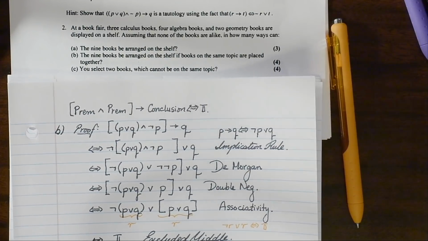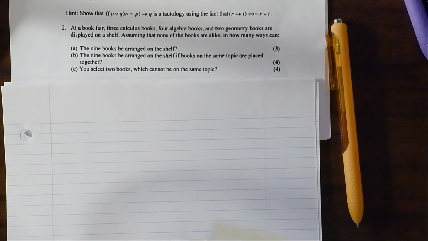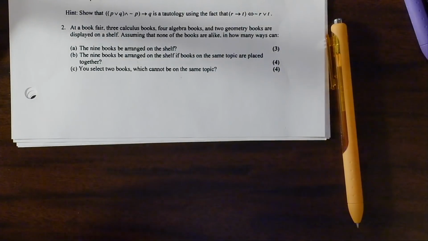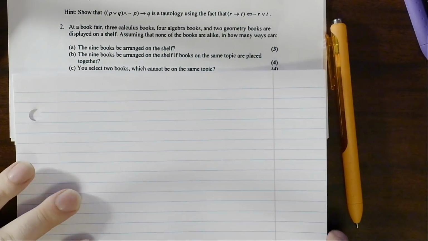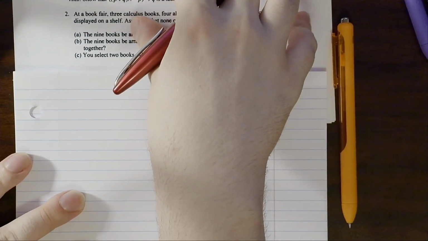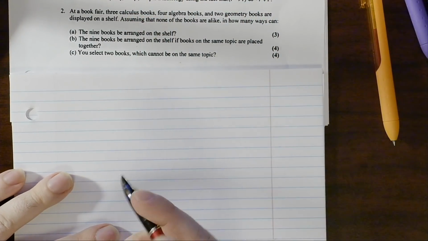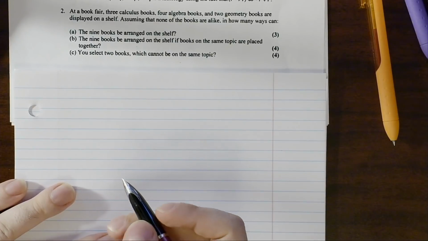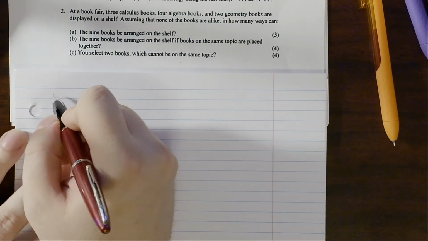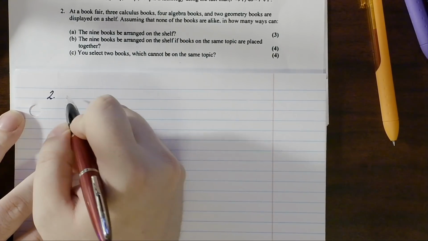And somebody was asking last night about doing counting questions. So I made sure that this one had some counting questions that we can do. So this one is number 2. Here's A.